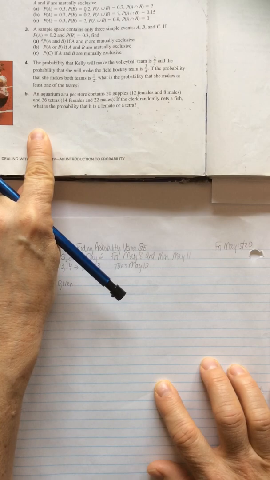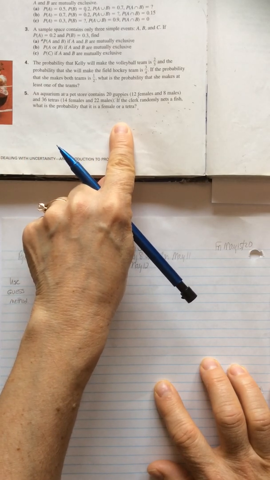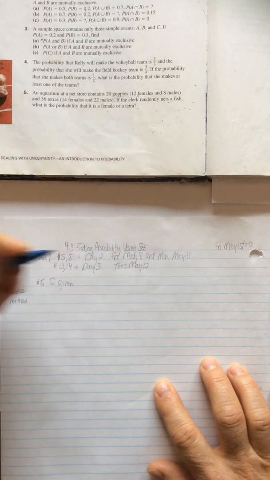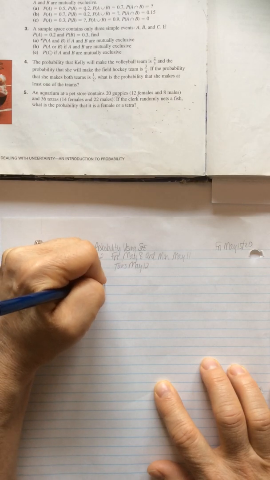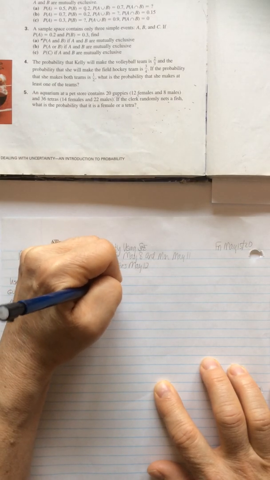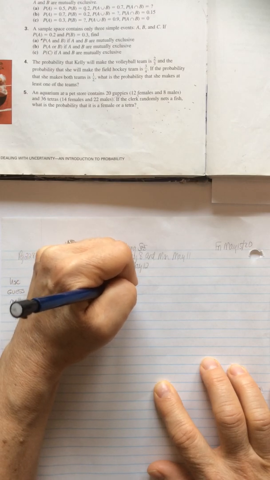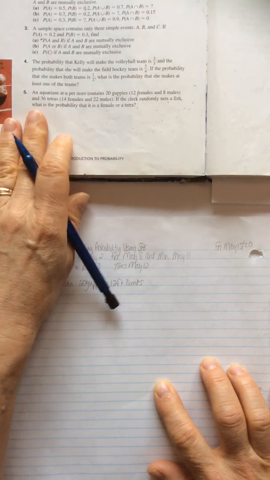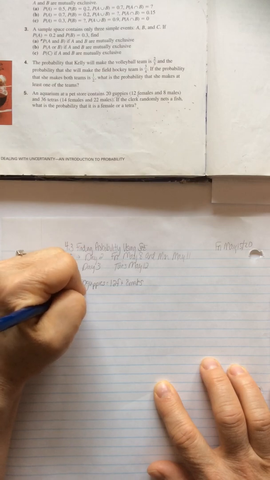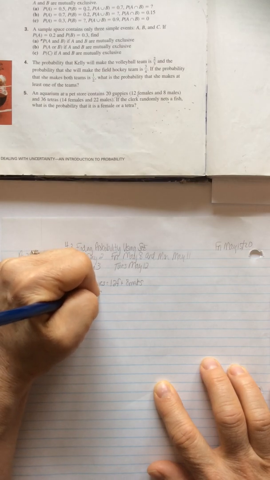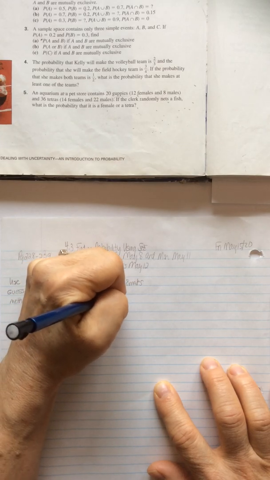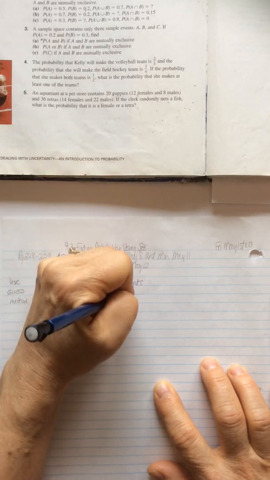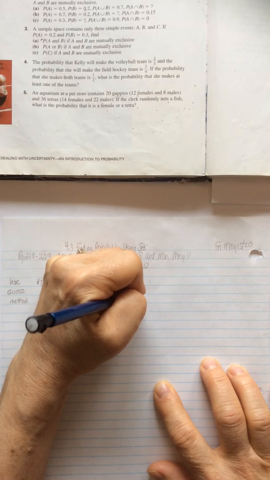An aquarium contains 20 guppies: 12 female and 8 males. It also contains 36 tetras: 14 females and 22 males.